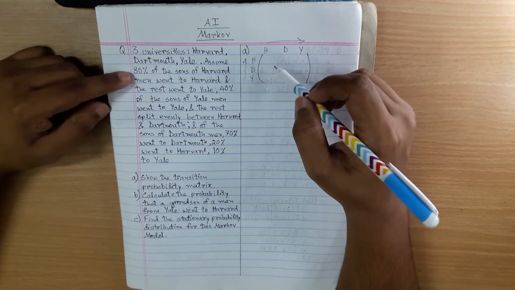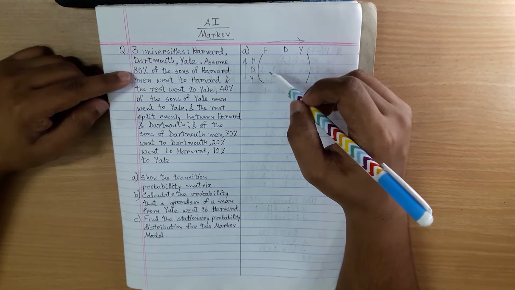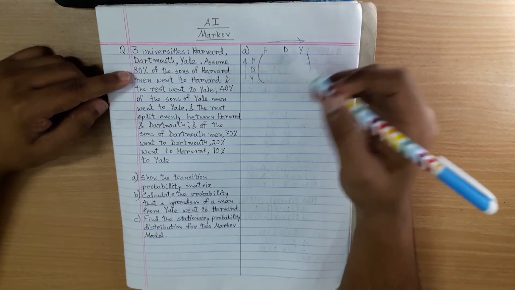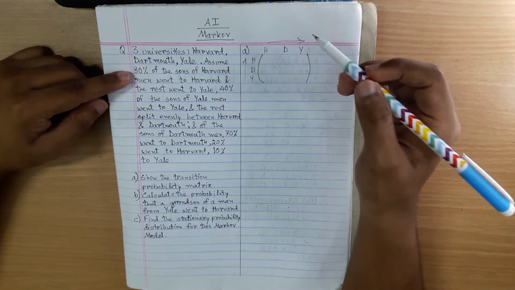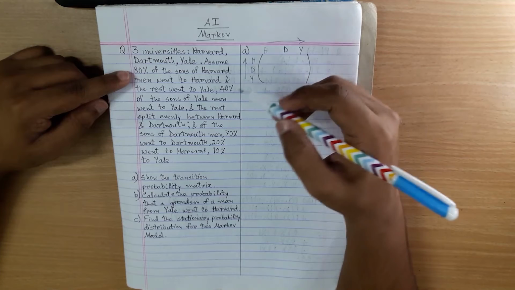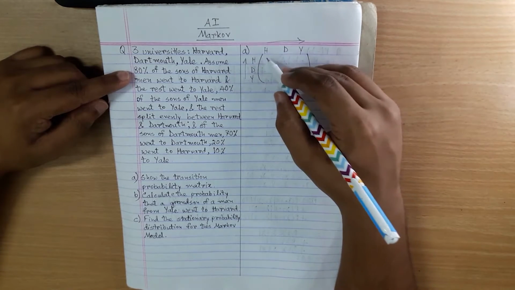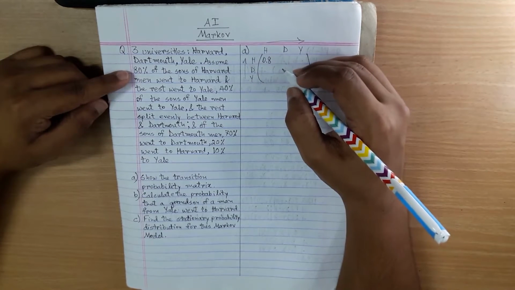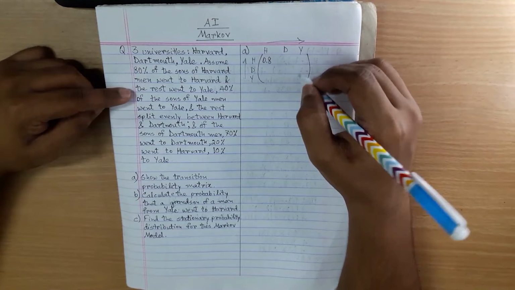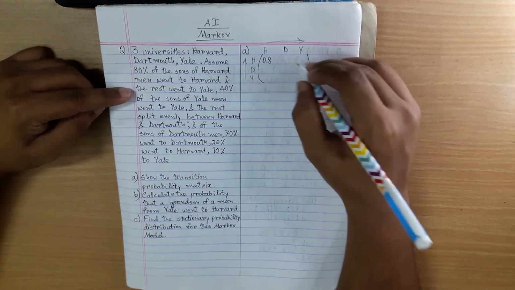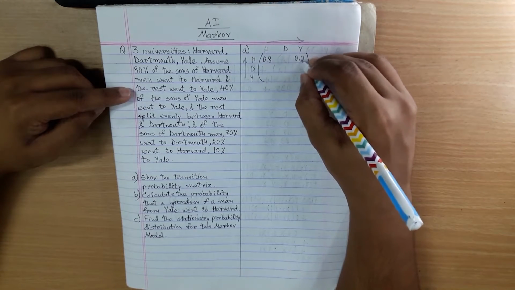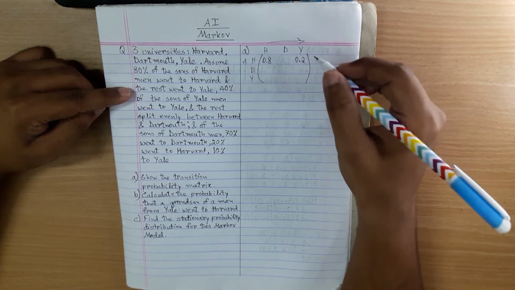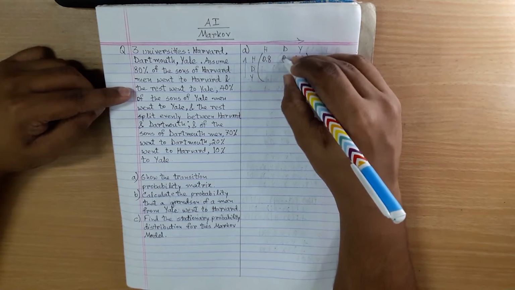So first, 80% of the sons of Harvard men went to Harvard. So basically the father, and 80% of the sons is 80% of the men. So the previous generation of Harvard men went to Harvard. So Harvard given Harvard is 0.8, and the rest went to Yale. So Yale given Harvard is 0.2. So there is no one in Dartmouth, so this one's gonna be 0.